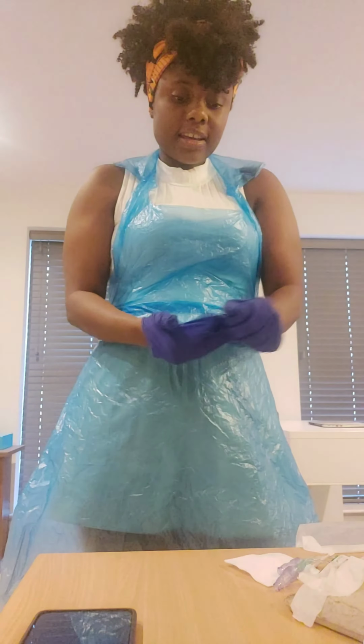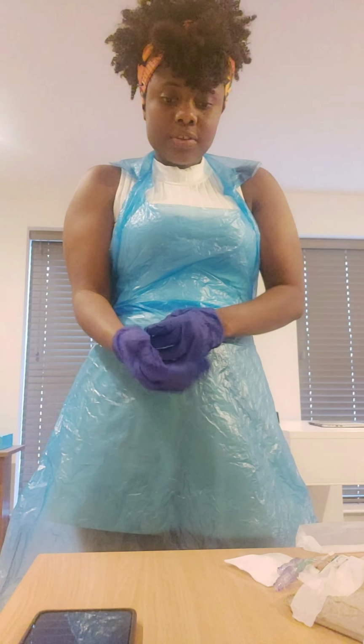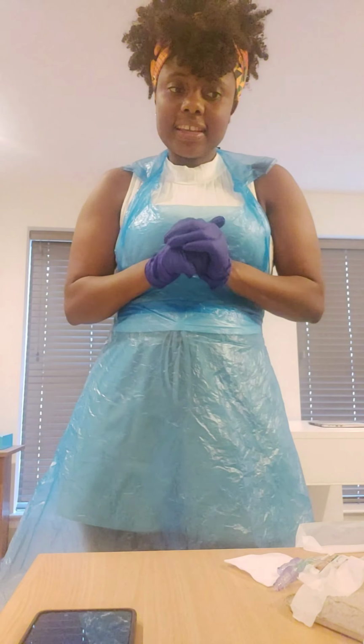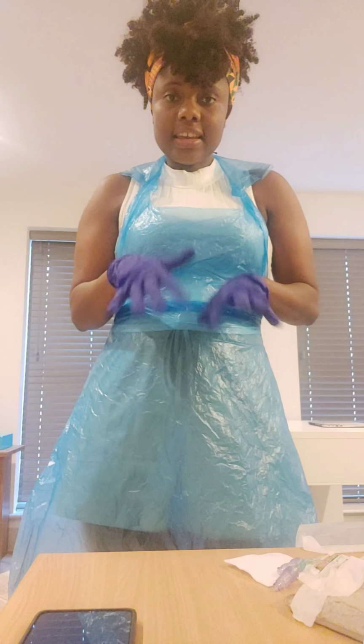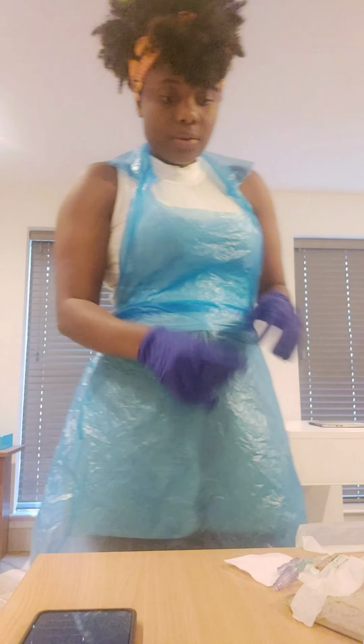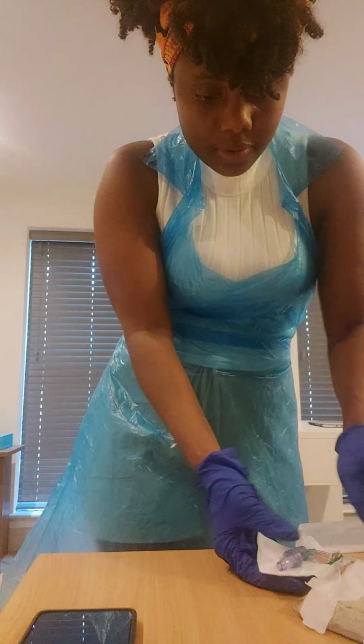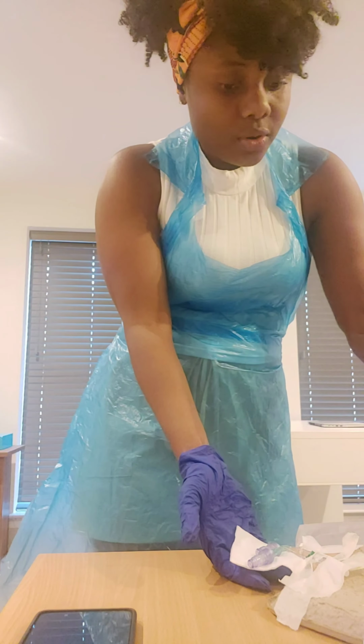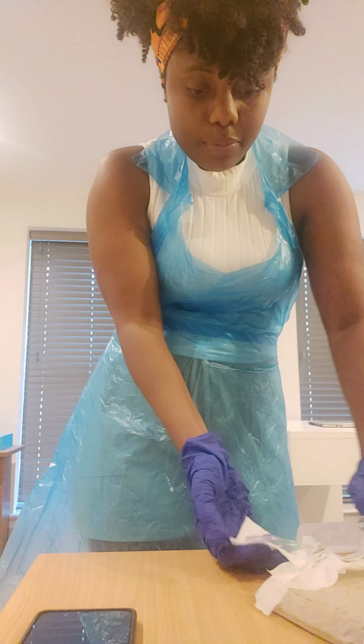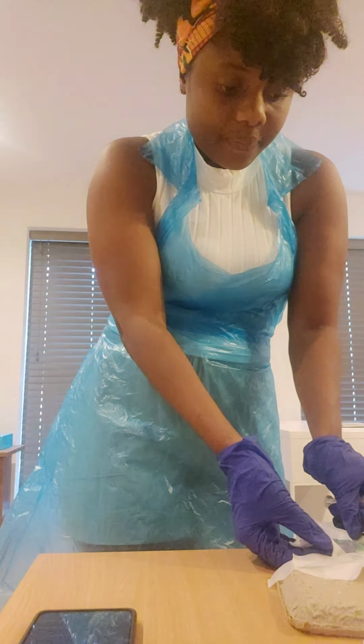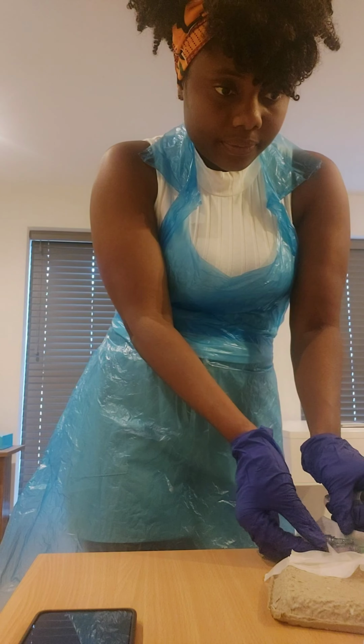I'm going to clean the end of the IV port using aseptic non-touch technique. Make sure that it doesn't touch the end of the bed. Okay, so I use the gauze to attach to the IV port so I don't contaminate it.